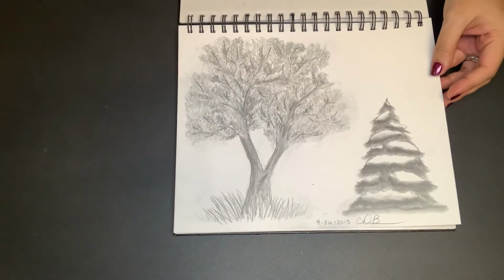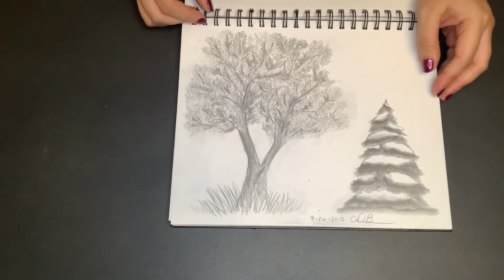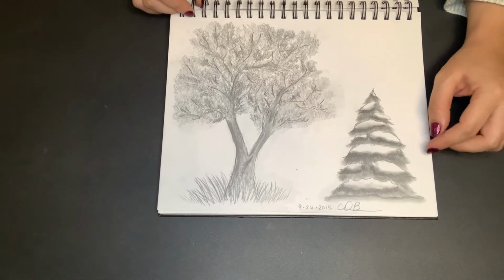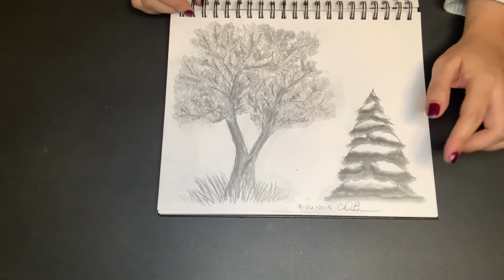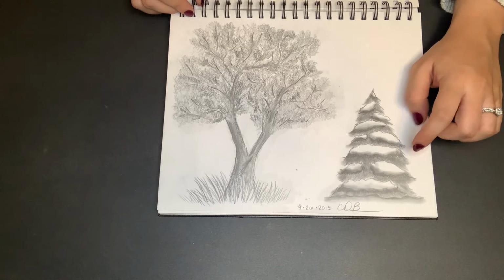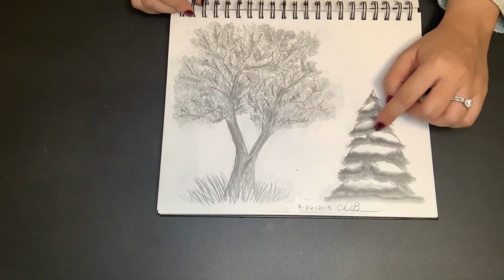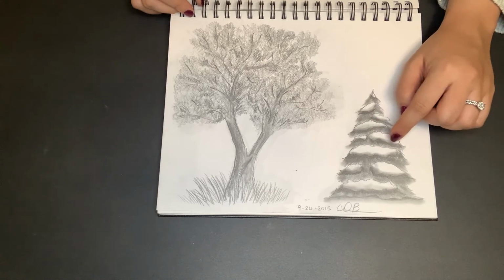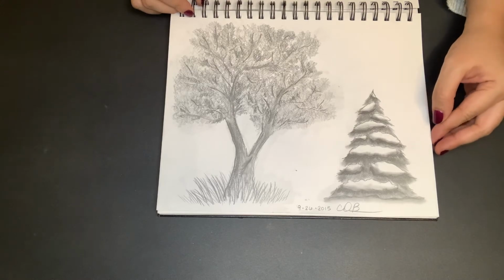Remember the pine trees from our sketched winter landscape? This tree I drew inspired that project. Notice how value is shown by placing shadow on the bottom of each clump of snow. I hope this was helpful. Thanks for looking at my sketches.